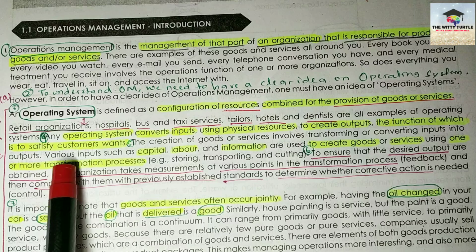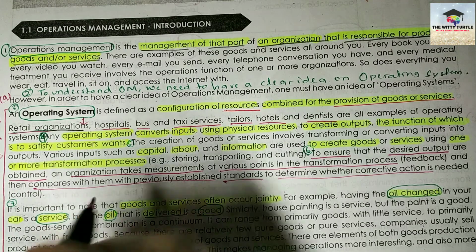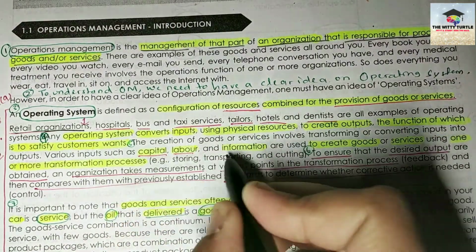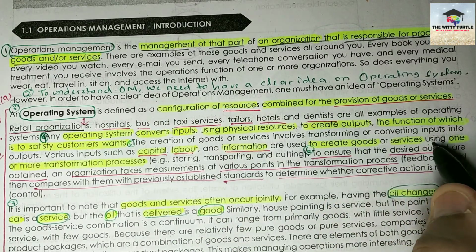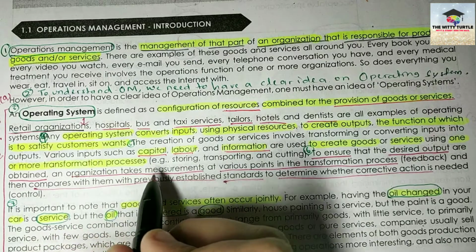It is the same thing. Various inputs such as capital, labor, and information are used to create goods or services using one or more transformation processes.